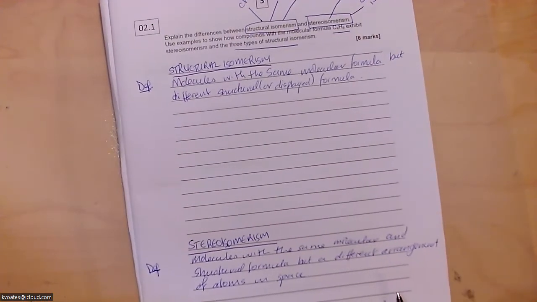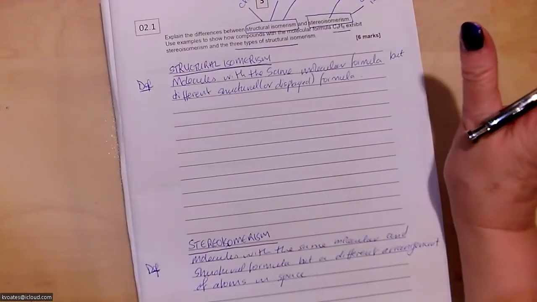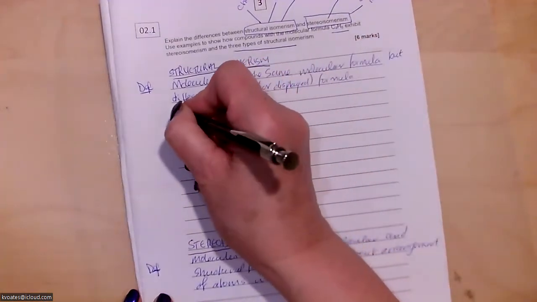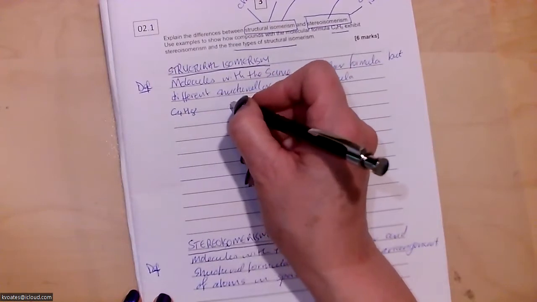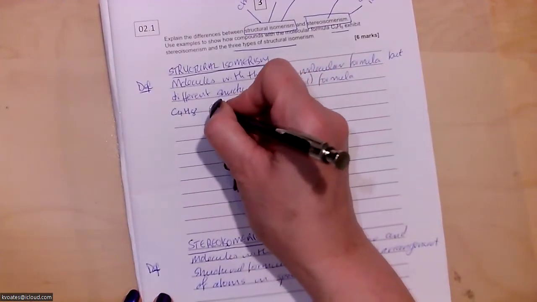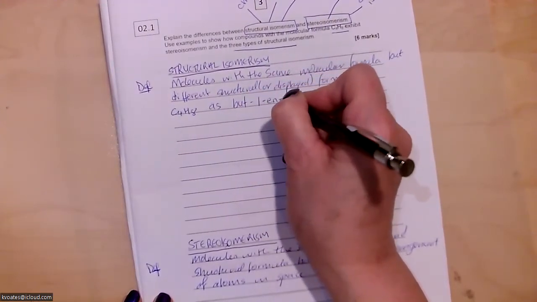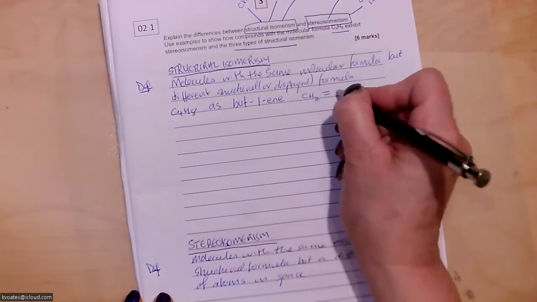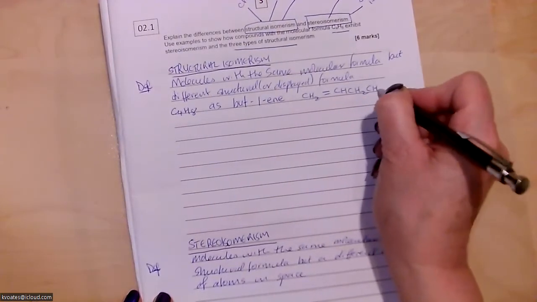So the way I'm going to tackle this, I'm going to take a base molecule. With C4H8, this could be butene: CH2 double bond CH, CH2, CH3.